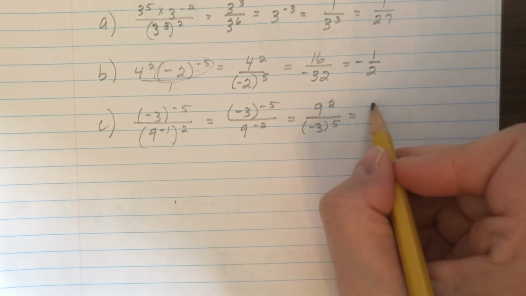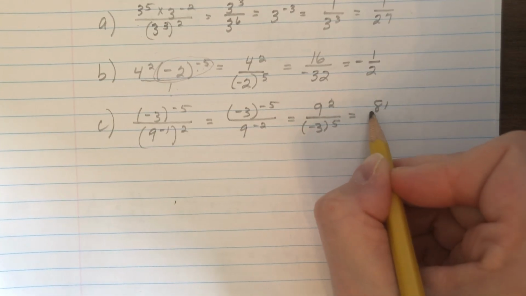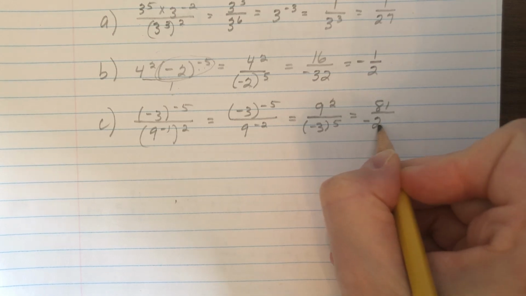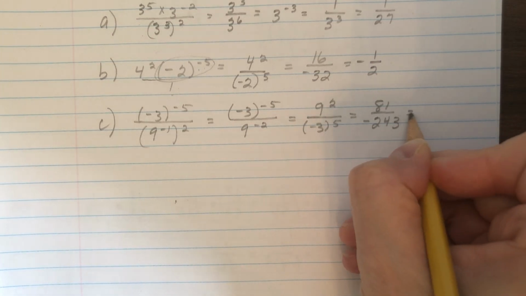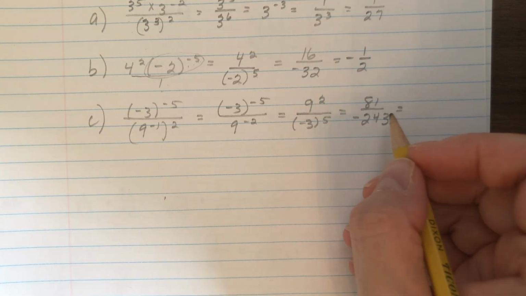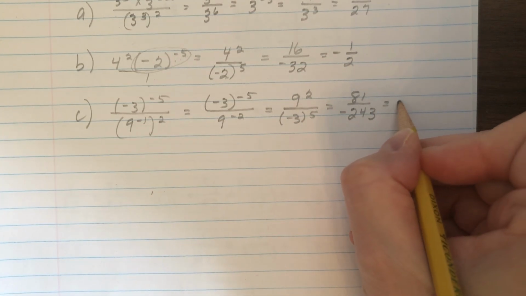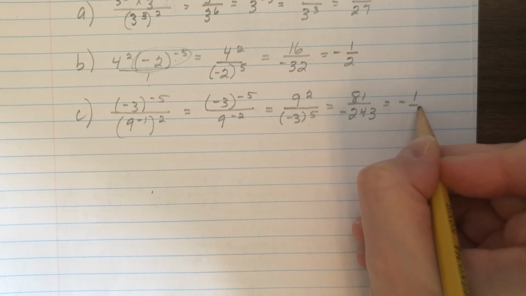And then we evaluate. 9 squared is 81. -3 to the exponent 5 is going to give me -243. And both numbers 81 and 243 are divisible by 81. So in those terms, I end up with an answer of -1/3.